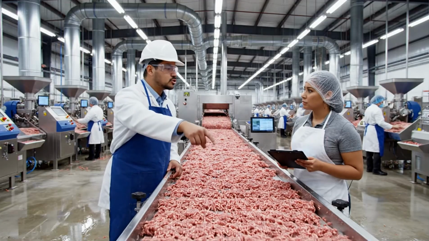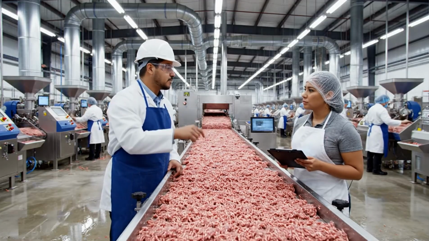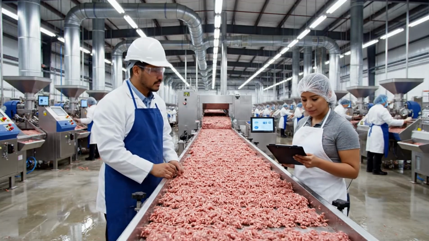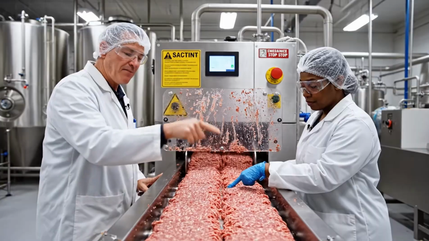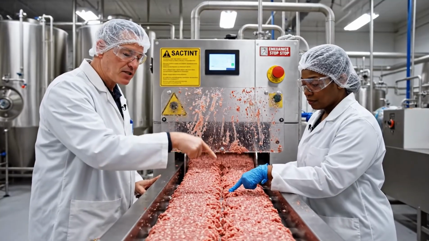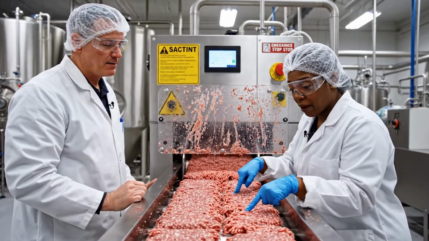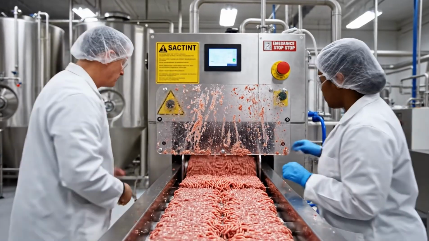The flow rate is too slow. Speed it up by 10%. Roger that. Adjusting now. The fat ratio on this batch seems slightly off. See that discoloration? Yes, I see it. Reroute it for reinspection.